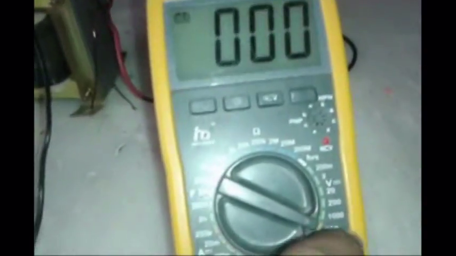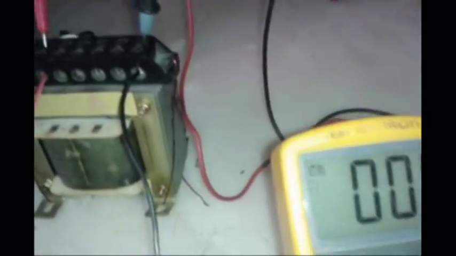So you can see the output across this multimeter. The multimeter is in the 750 volts range. You can see up to 240 volts output. So now we are going to give the input.